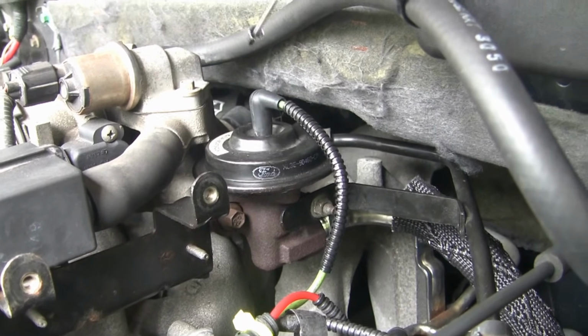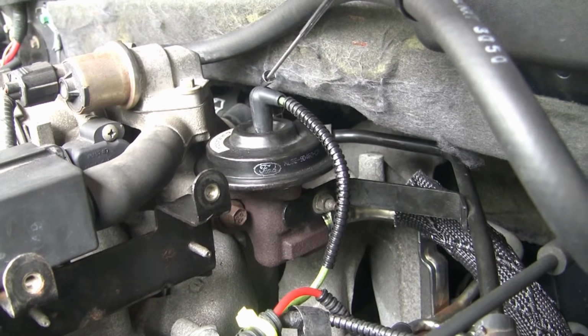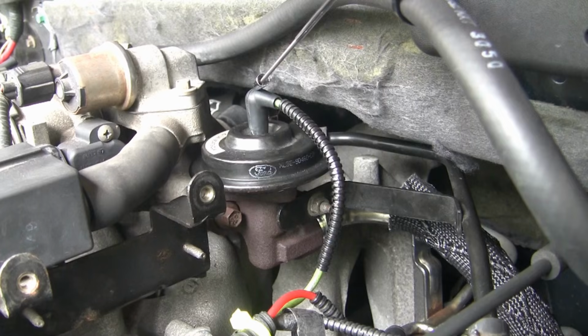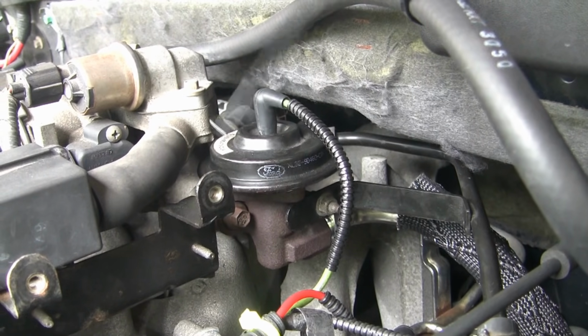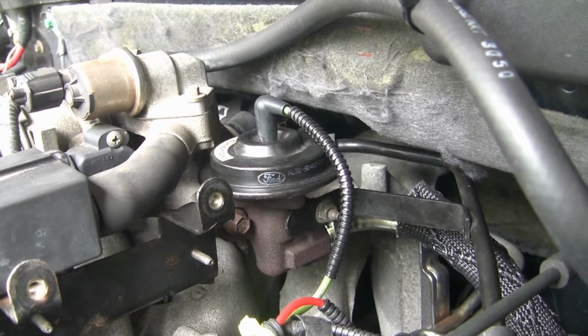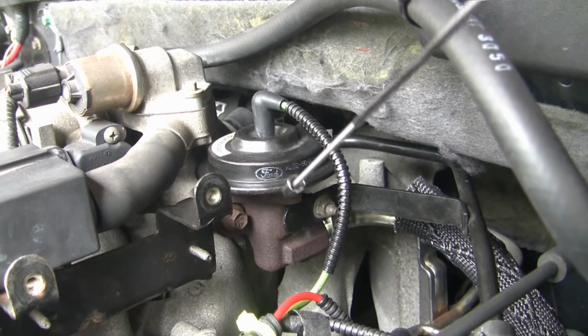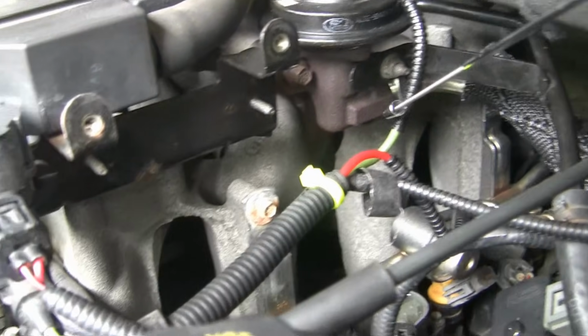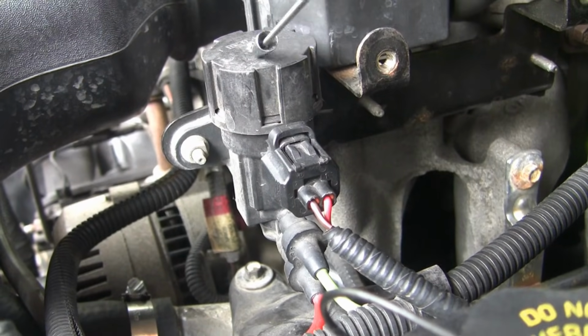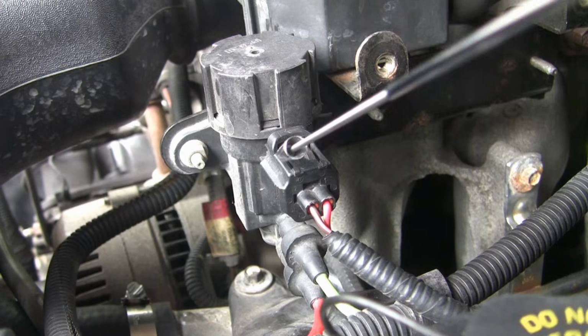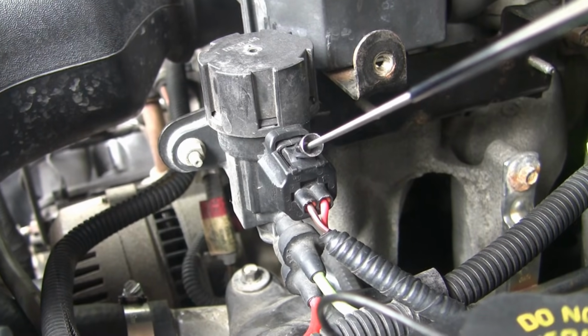In any regard, the way this thing's actuated, there's this vacuum tube on the very top here. And so when vacuum is applied to the valve, it'll open up and allow the gas to pass into the throttle body. Now, the way the valve is told to open up is from the computer, but the physical mechanism is this EGR regulator, or EGR solenoid over here.